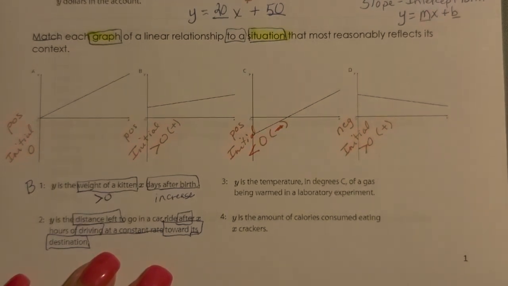Situation 2 says, y is the distance left to go in a car ride after X hours of driving at a constant rate towards its destination. Well, if I'm driving towards my destination, my distance is going to be increasing or decreasing. Well, if I want to get there, I hope it's going to be decreasing.